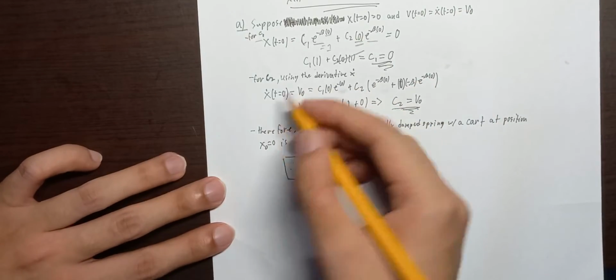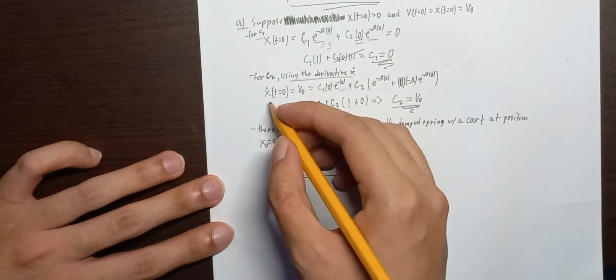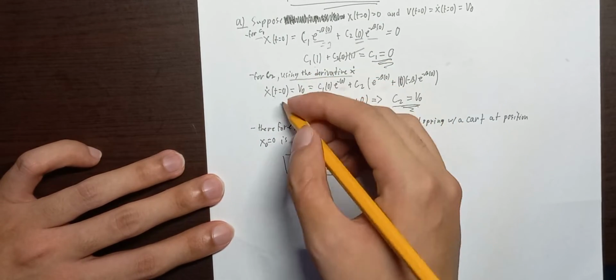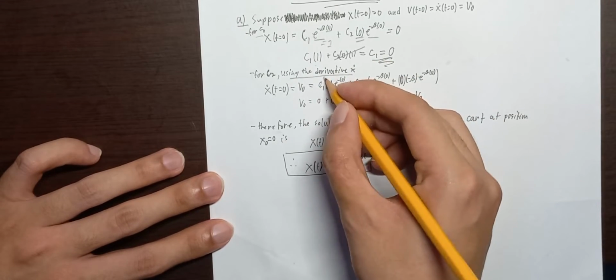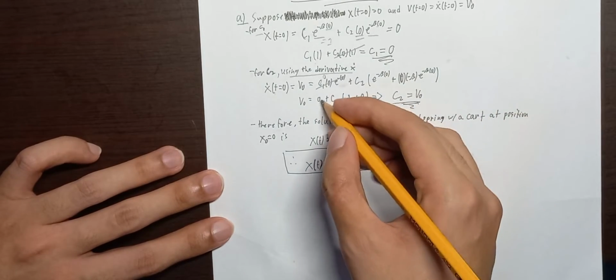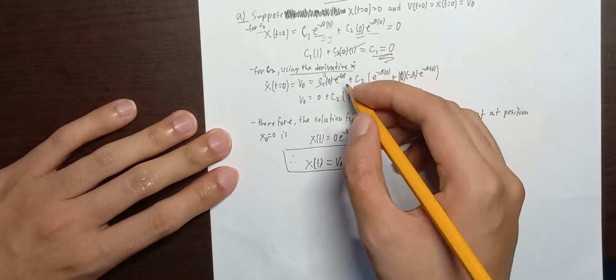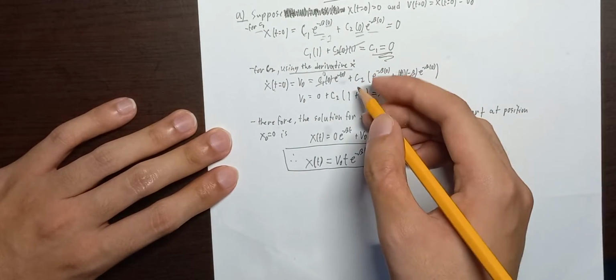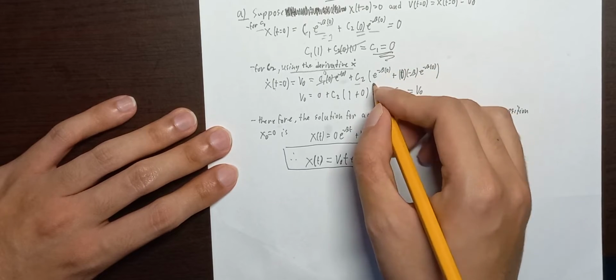For C2, we use the derivative x dot, where x dot at t equals 0 is equal to v0. And since C1 is already 0, we can eliminate this term. And then we look for C2, which is this.